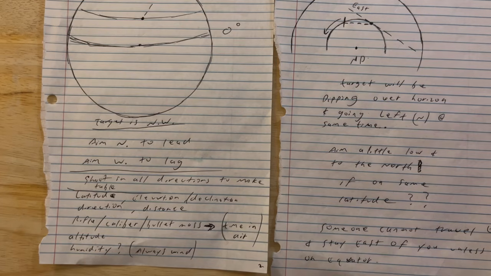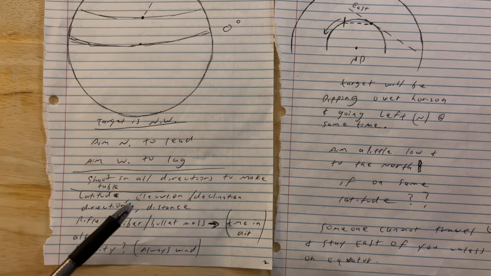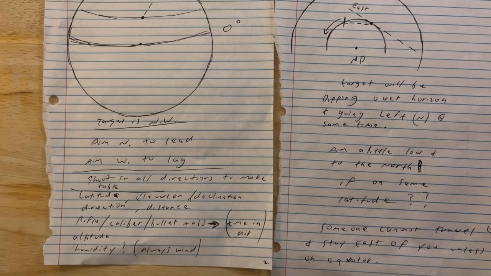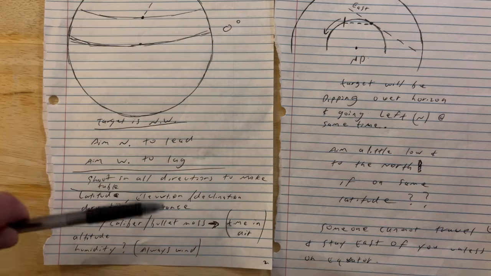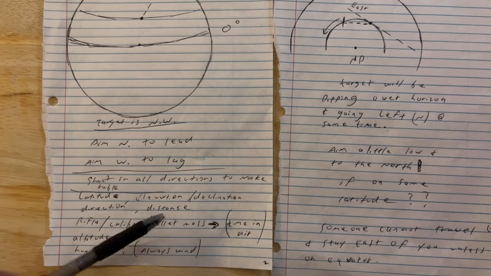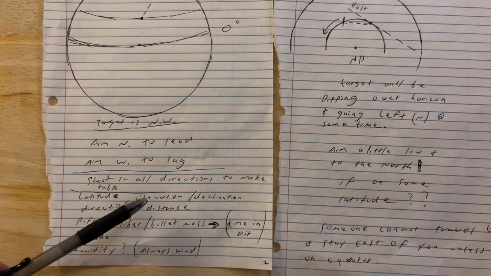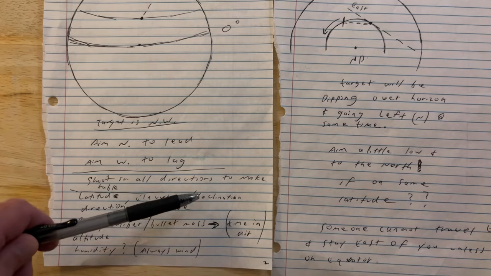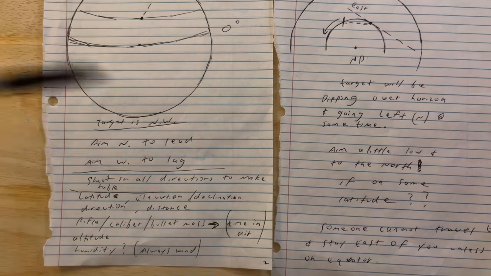If you were to make a table with this information, you'd need the latitude, of course, elevation or declination if you're shooting up high or shooting down low. And basically you'd use the cosine of your angle if you're shooting up or down. The velocity of the bullet will barely change due to gravity. So if you're shooting up at an angle, the bullet will slightly slow before it hits the target. And if you're shooting down, the bullet will slightly increase in velocity because of gravity.